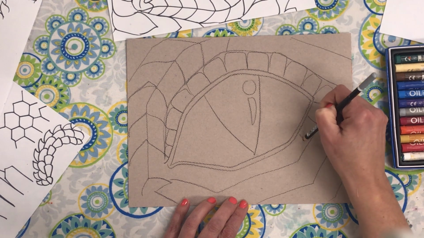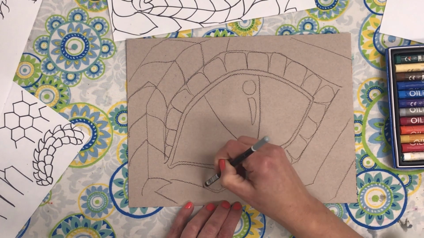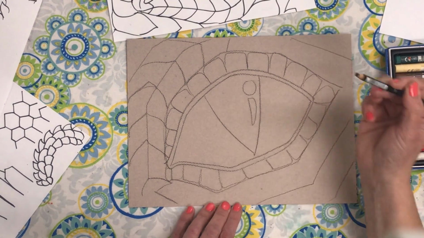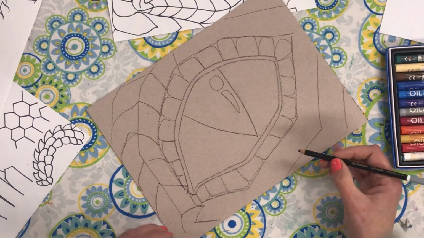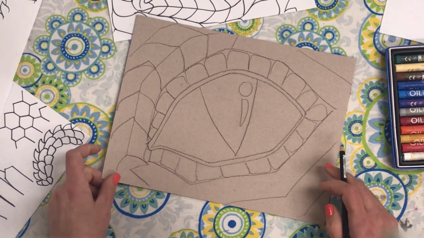And just carry on the bottom also. All right, and then I'm going to turn the page and finish these scales so that they match the top part.